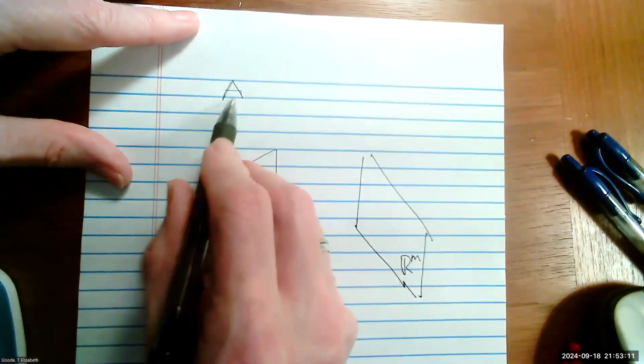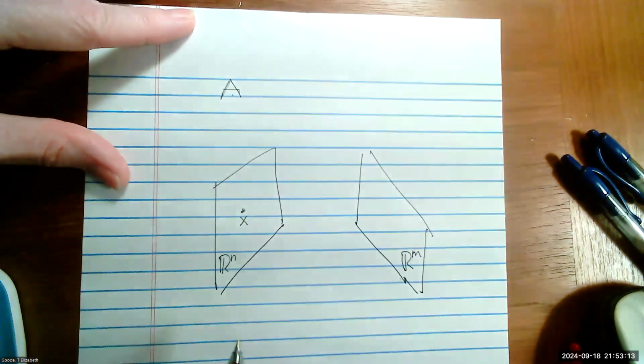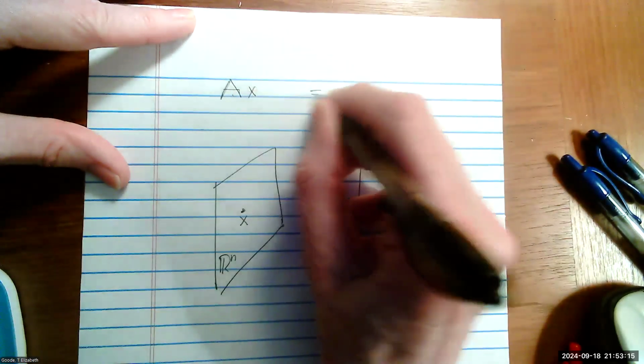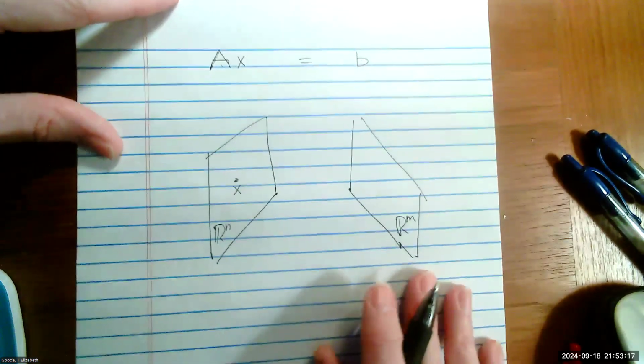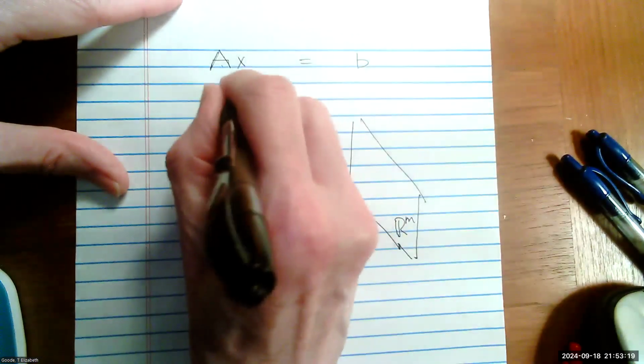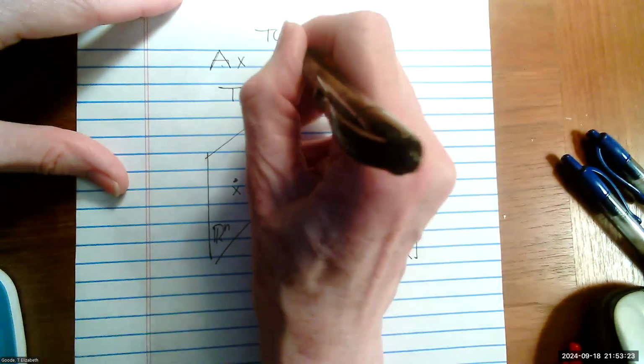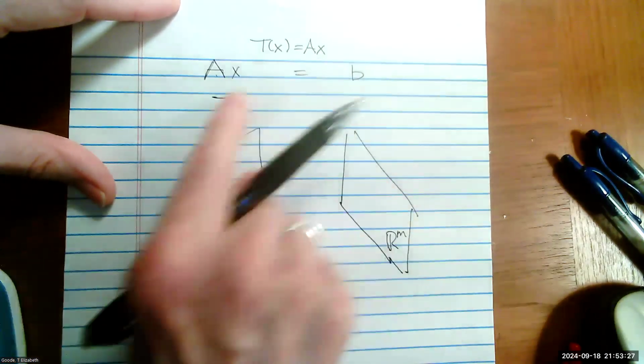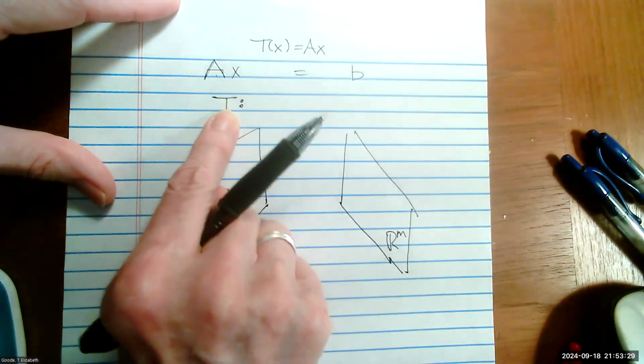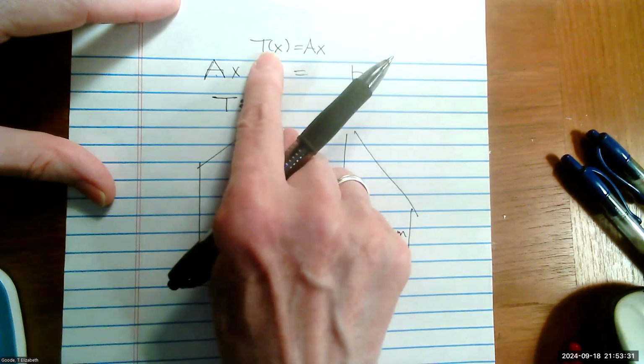We're searching for the weights that can be applied to the columns of A to generate B. So when we say T of X equals AX, we're simply saying T does exactly what A does.